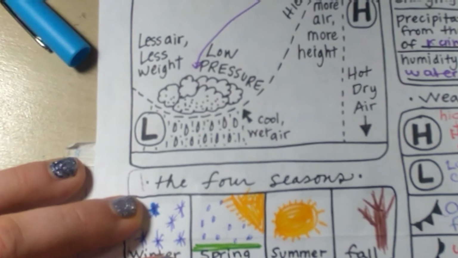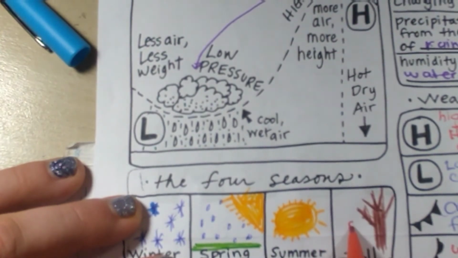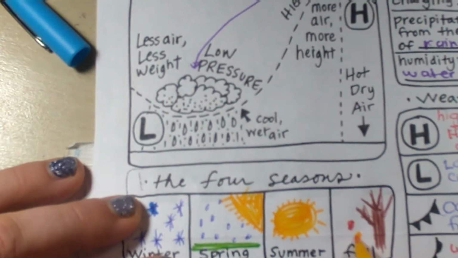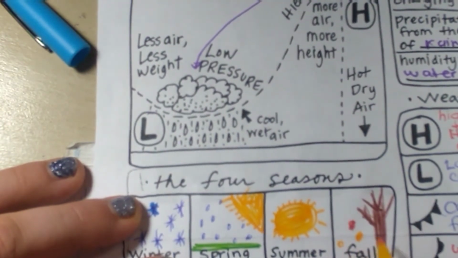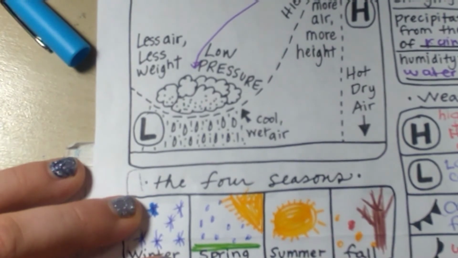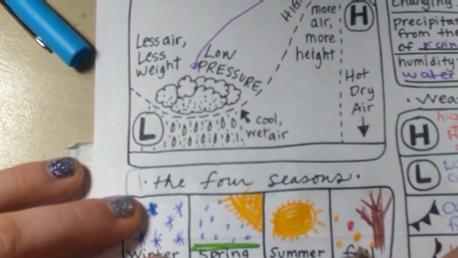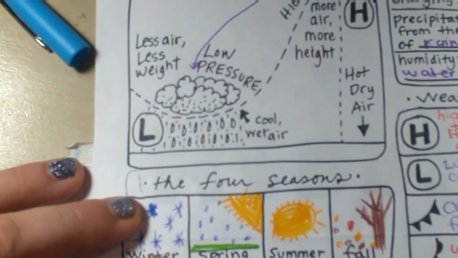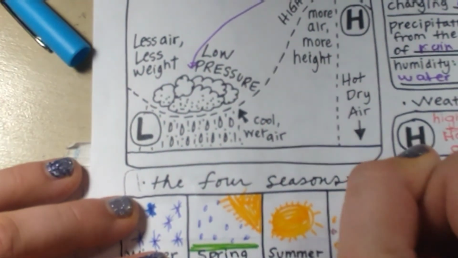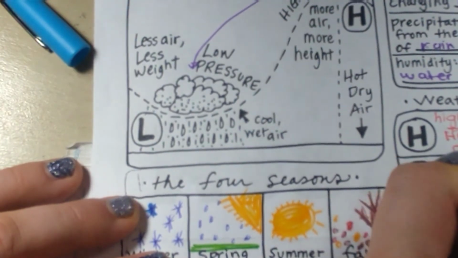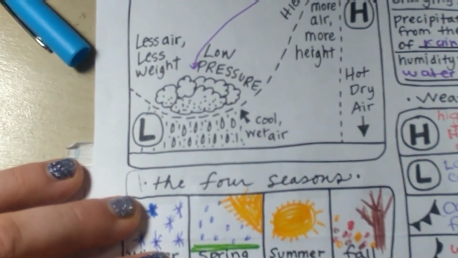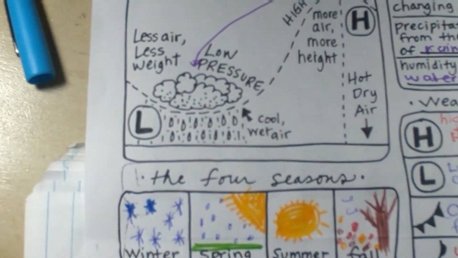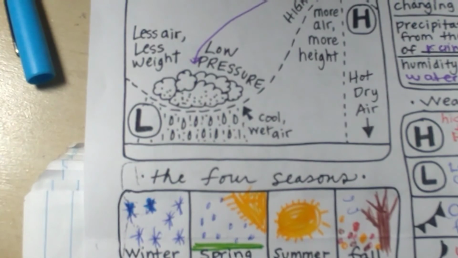And so we start to have our leaves falling. They're on the ground. And that is because the trees are trying to prepare for cooler temperatures. Okay. And it's a little bit cooler, maybe windy. All right, so those are our 4 seasons.